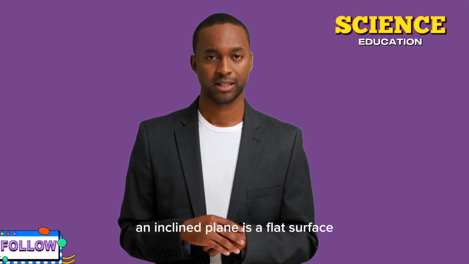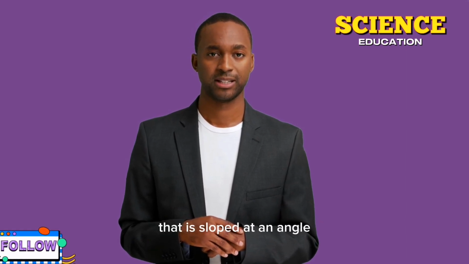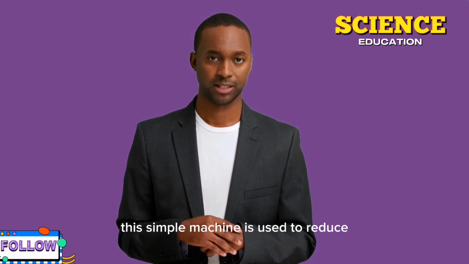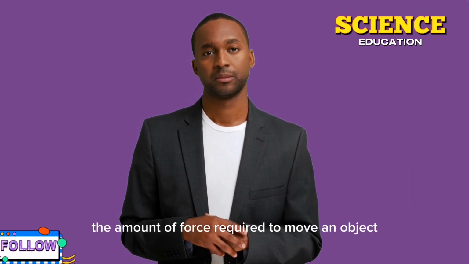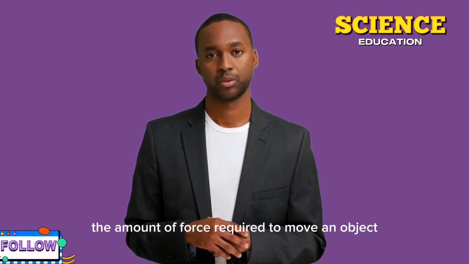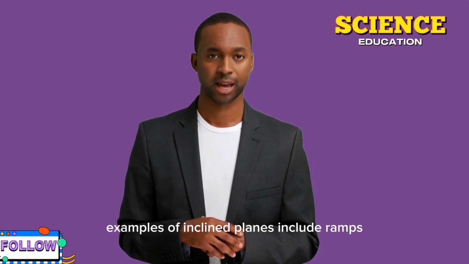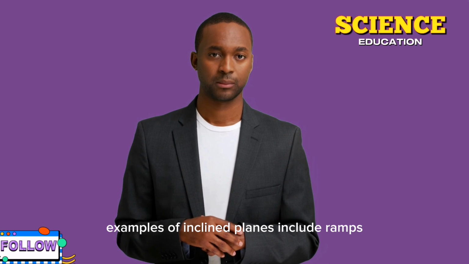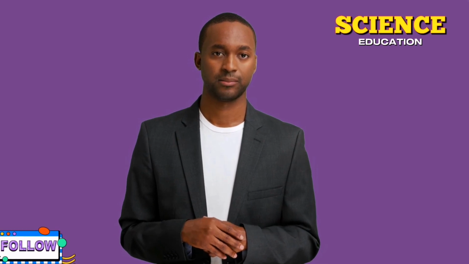Inclined plane. An inclined plane is a flat surface that is sloped at an angle. This simple machine is used to reduce the amount of force required to move an object over a distance. Examples of inclined planes include ramps, stairs, and slides.